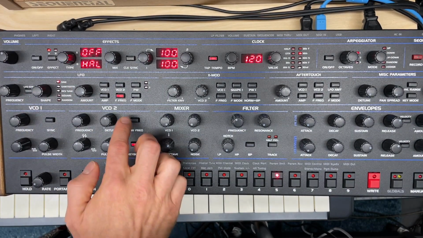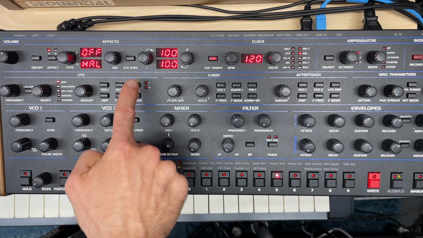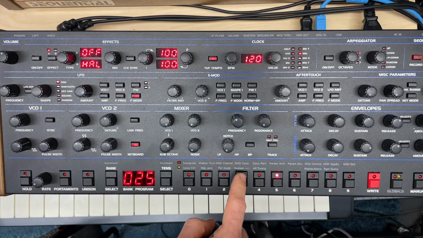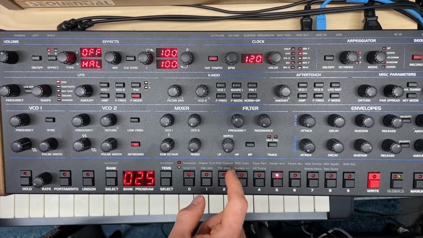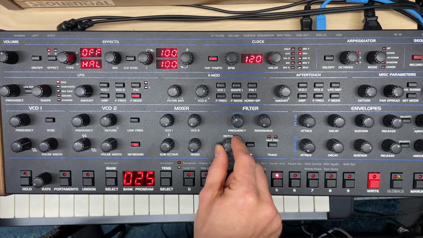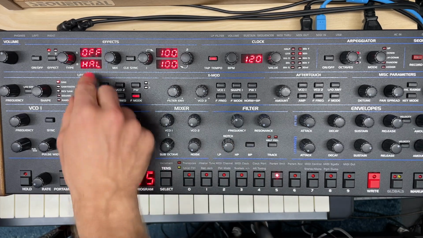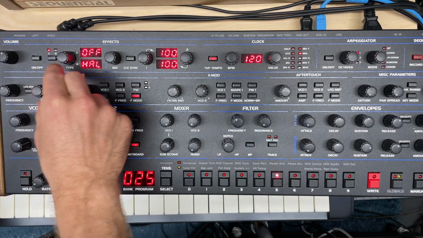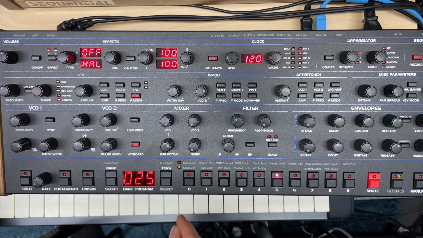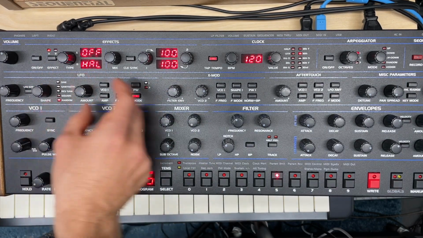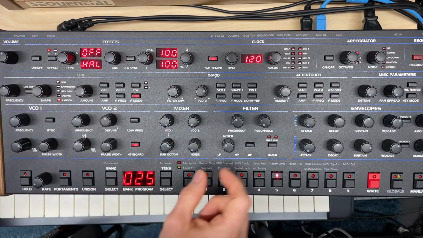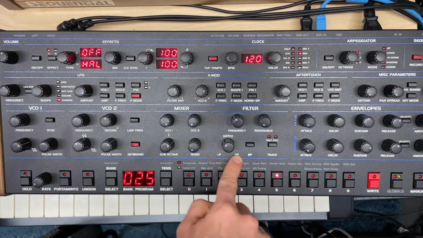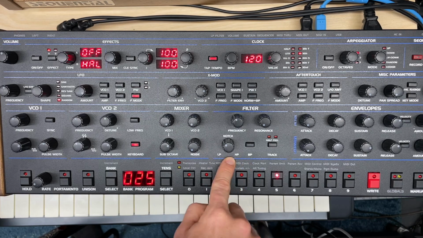Okay, so here we can assign it to the filter mode, which is really interesting. In this case, it's kind of useful to have random. So we're basically fading this knob automatically between low pass, high pass, and notch.